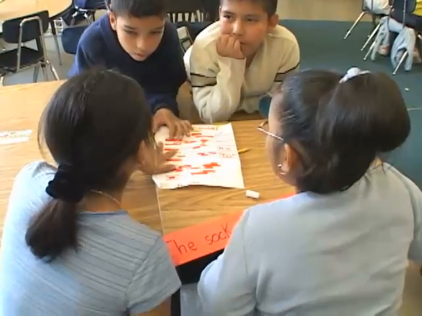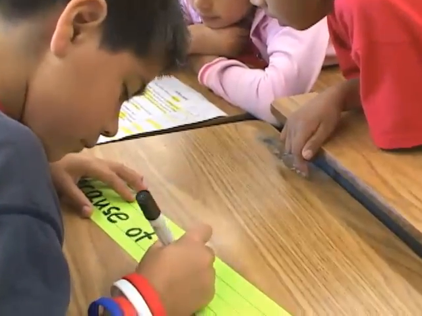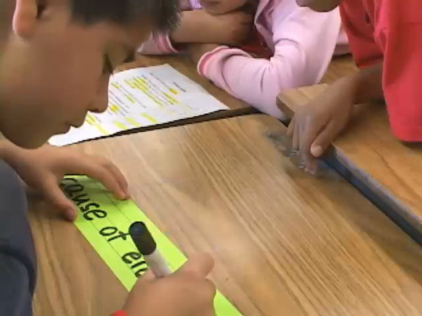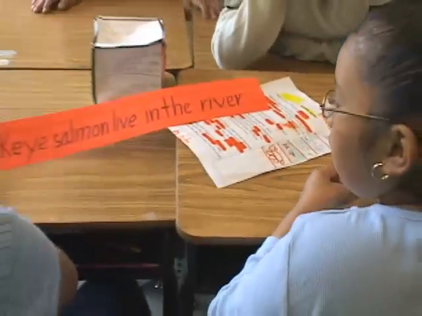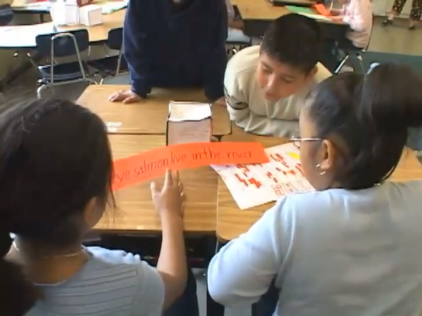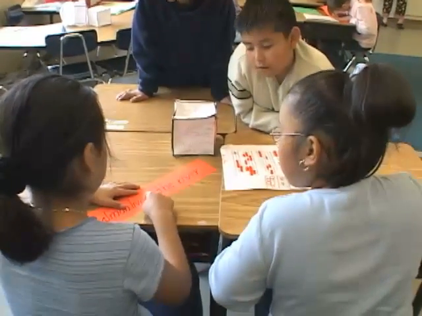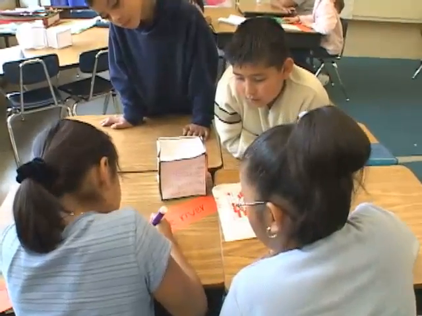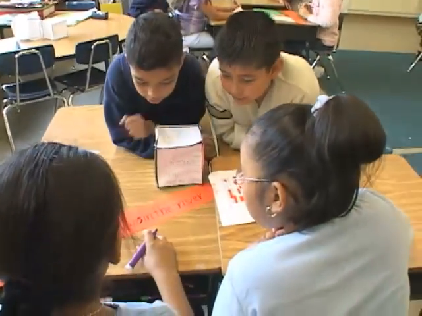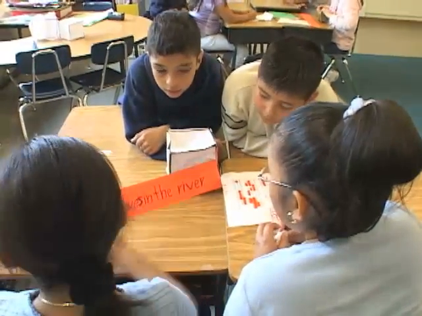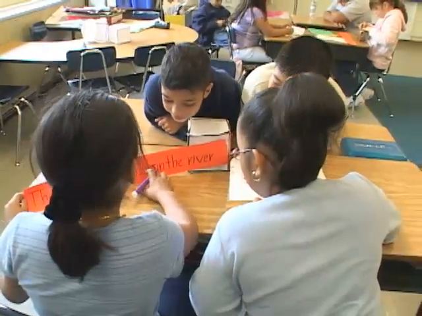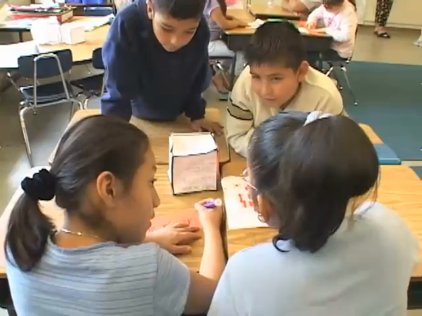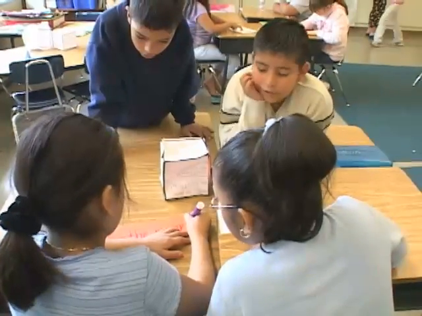What do you like, river or ocean? River. River. Let's check if it's right. The sockeye salmon lives in, live or lives? Lives. Lives in the river. The sockeye salmon lives. Okay, you have about one more minute to finish up your sentence. The river. Rivers.